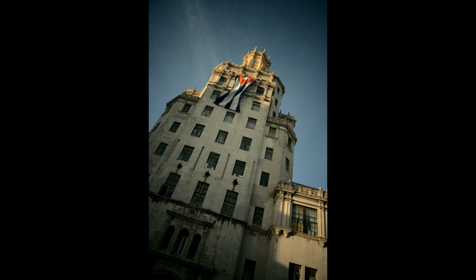And then the second one is contrast. Pay attention to the lighting on the top of the building and the lighting on the bottom part of the building, because the top of the building is under the sun, so the color is more saturated and it's brighter.